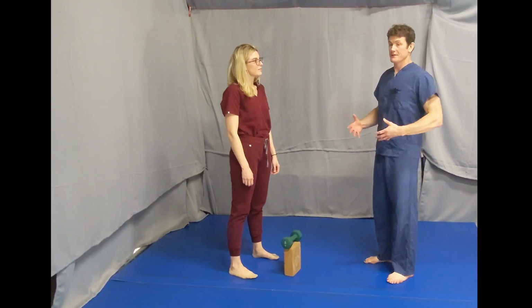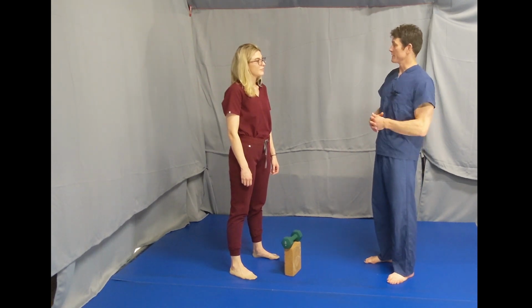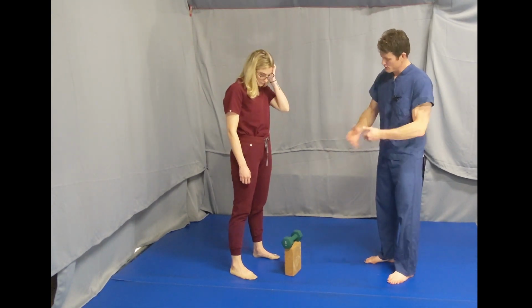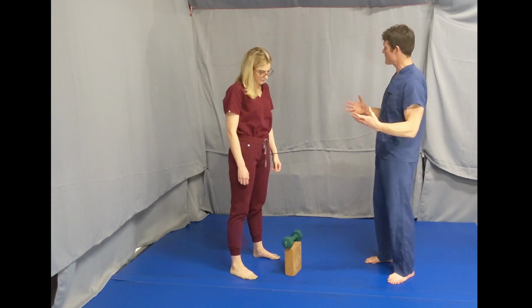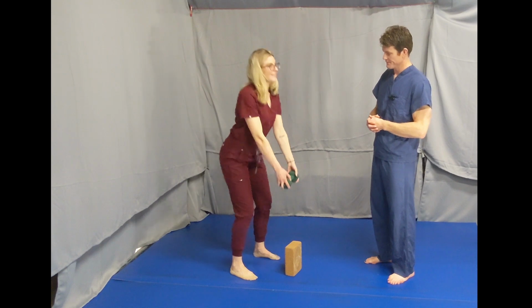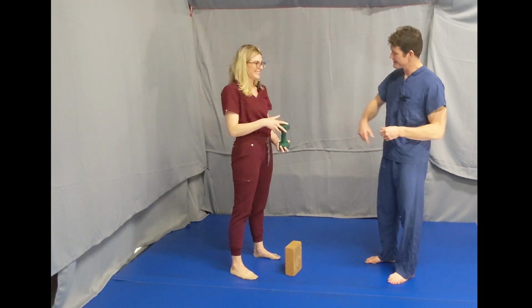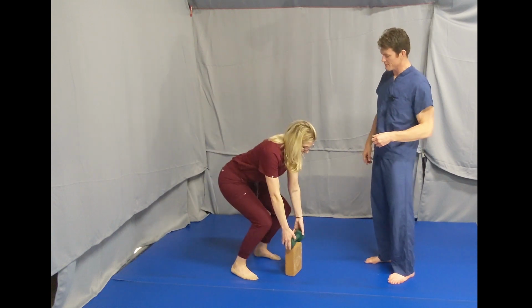The hinge, the deadlift, picking something up off the ground, also very important. So I was wondering if you would be able to pick this up and kind of tell me if anything bugs you when you do it. Oh man, that really hurt. Okay, why don't you go ahead and set that down and pause right at the bottom.